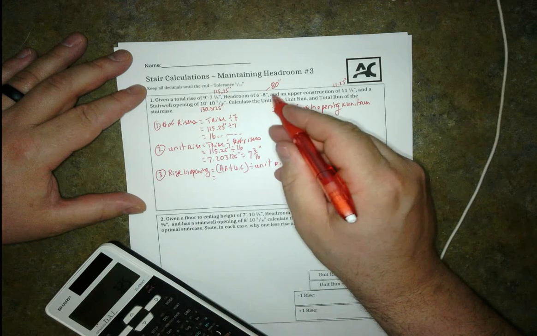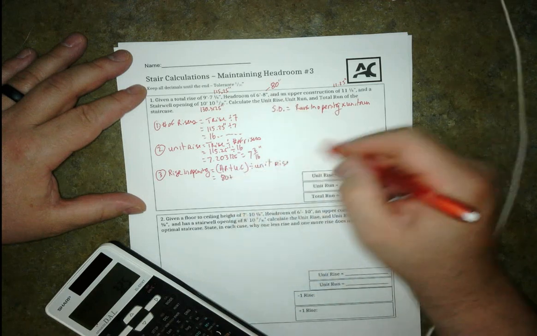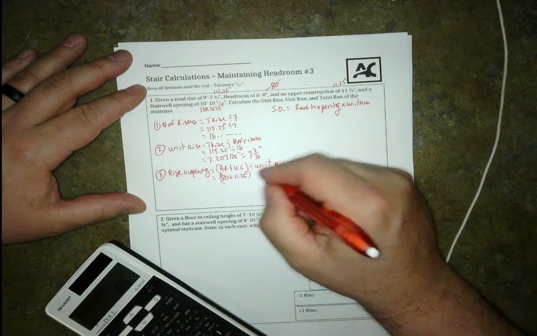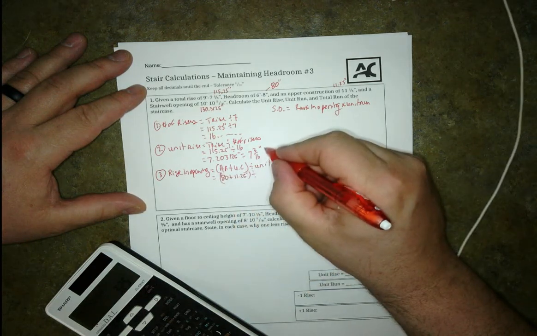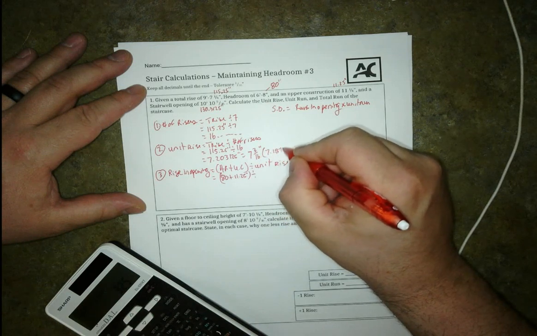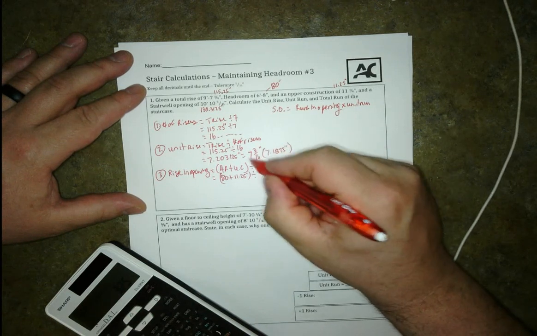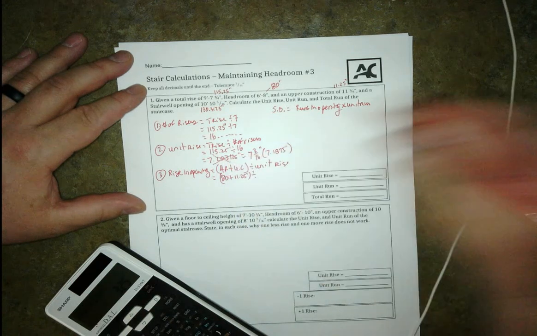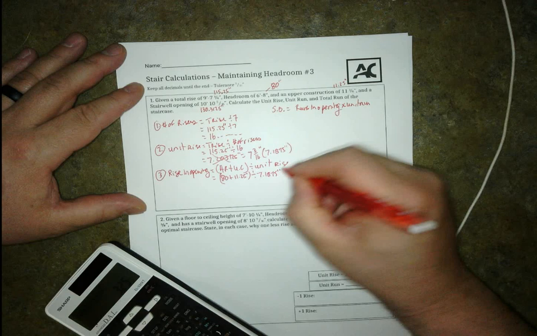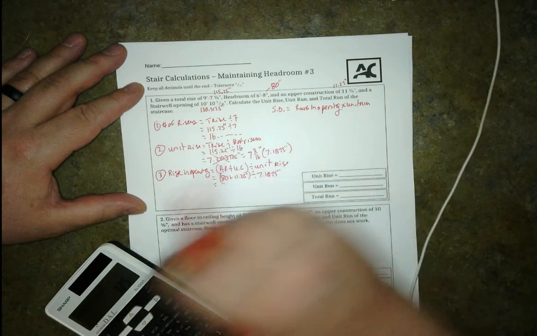So headroom is 80. Upper construction is 11.25. And the unit rise we just calculated to be 7 3/16. So we're going to use the number that's going to be on the framing square, which is 7.1875. We'll forget about the other one. So we're dividing by 7.1875, and that's going to give us the riser runs in the opening.